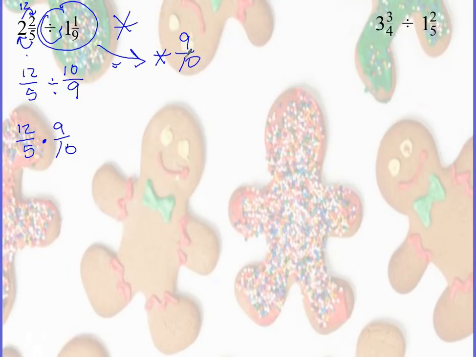Okay, now I am going to do some cross simplification. If we look at 12 and 10, they both have a common factor of 2. So I can do 12 divided by 2 is 6, and 10 divided by 2 is 5. There is no other common factor than 1 for 5 and 9. So now I've simplified before I multiply. So I have 6 times 9 is 54 over 5 times 5 is 25.